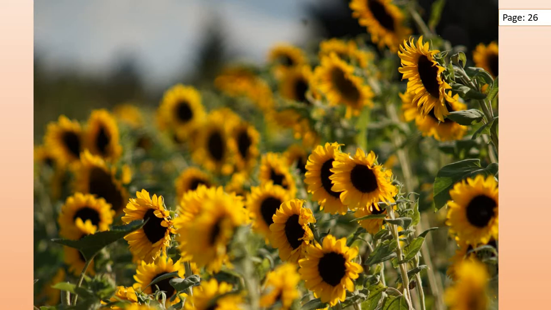Is it to the left of the plants or to the right of the plants? What do you think, grade 1? To the left or to the right? Did you say to the left, grade 1? If so, you are totally right. It should be located to the left because these sunflowers are directed to the left. Excellent, grade 1.